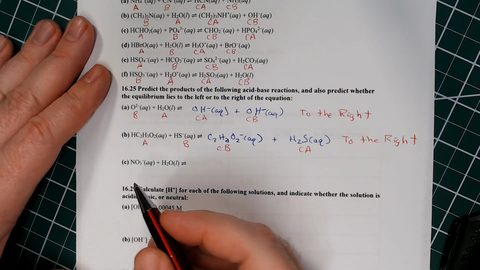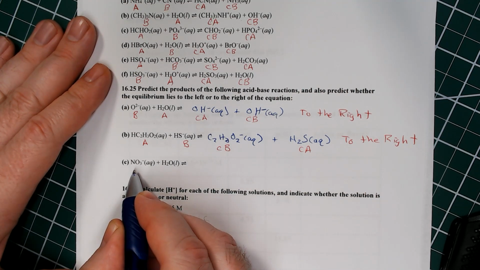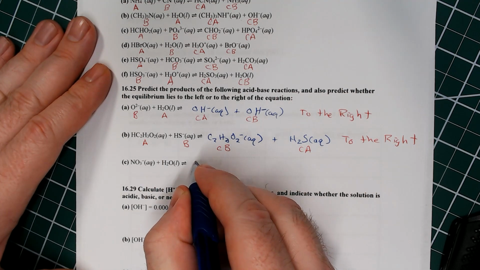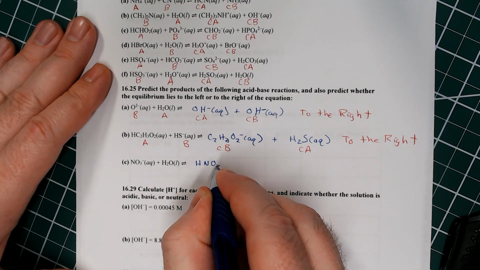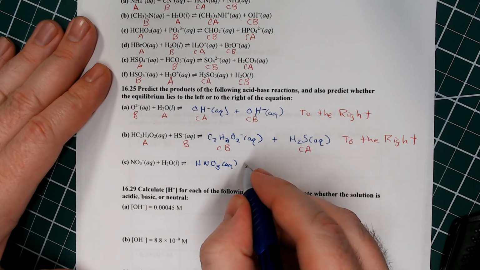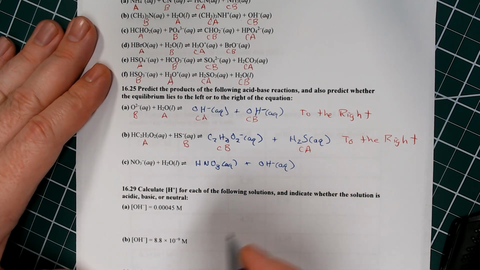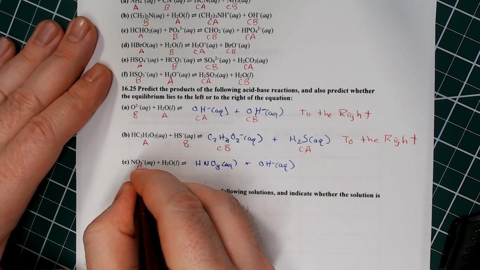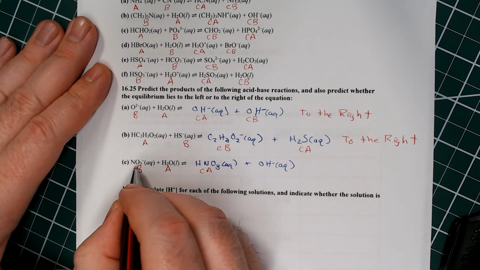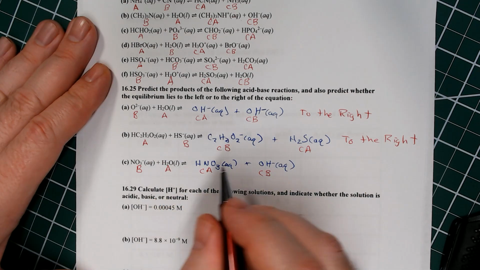And then finally on this one, as far as Bronsted-Lowry acid-base reactions go, this one has to be the base because it doesn't have any hydrogens. So we're going to write HNO3. And for water, its conjugate base is hydroxide. All right, so this is our base. That's our acid. Here is our conjugate acid of that base, and hydroxide is the conjugate base of this acid.